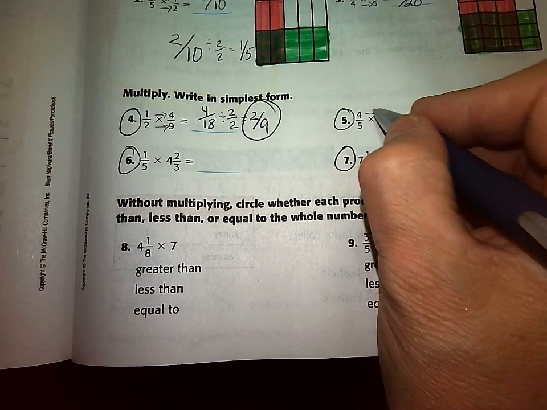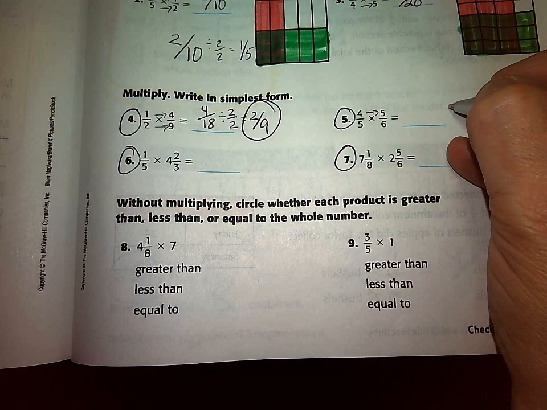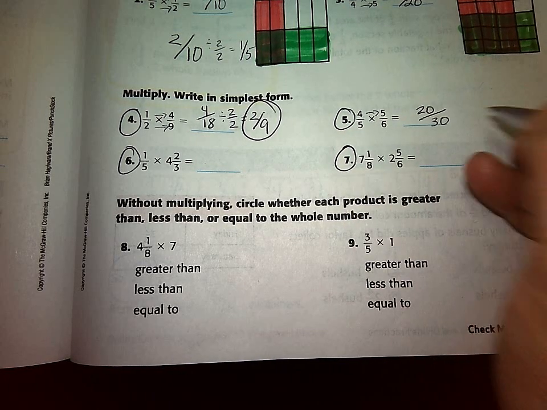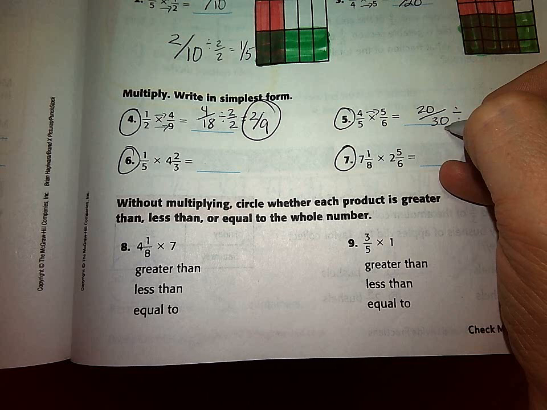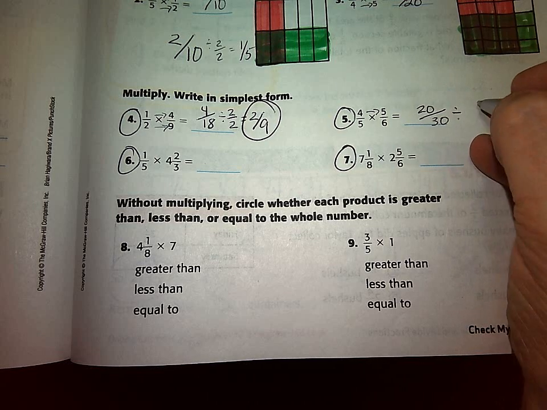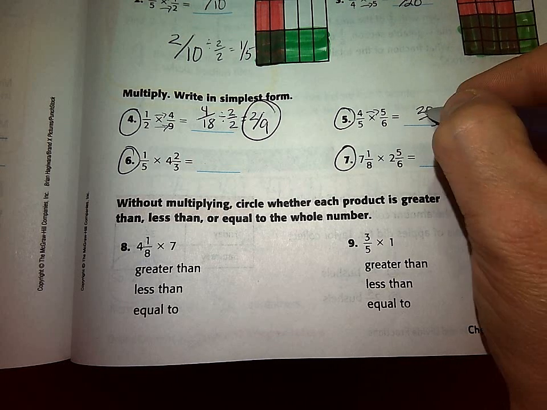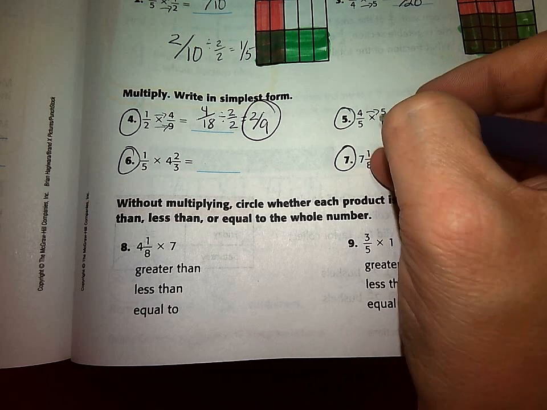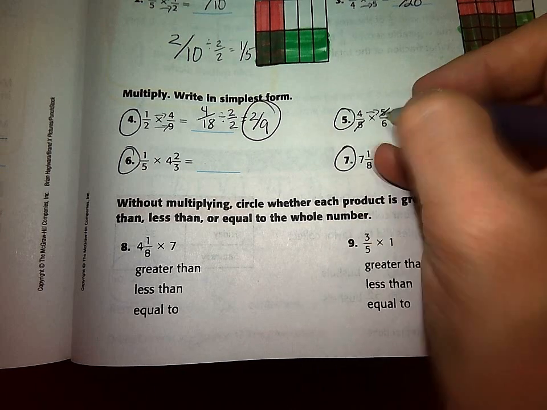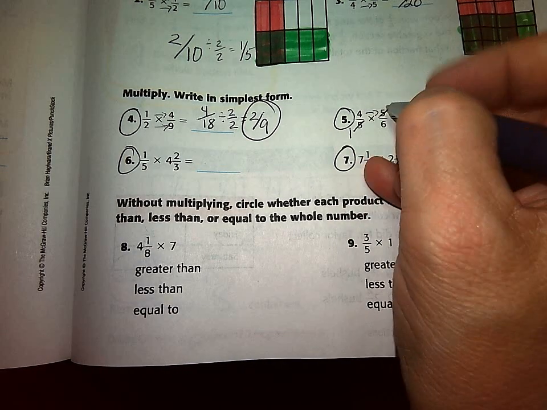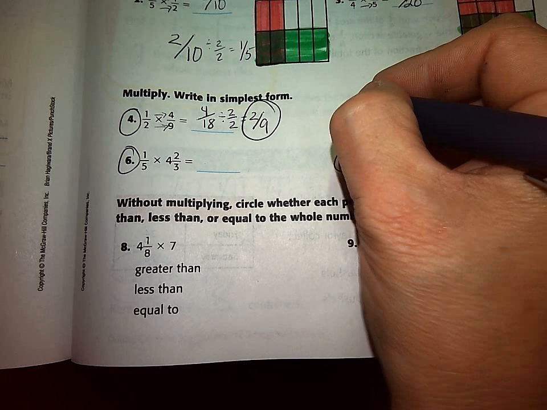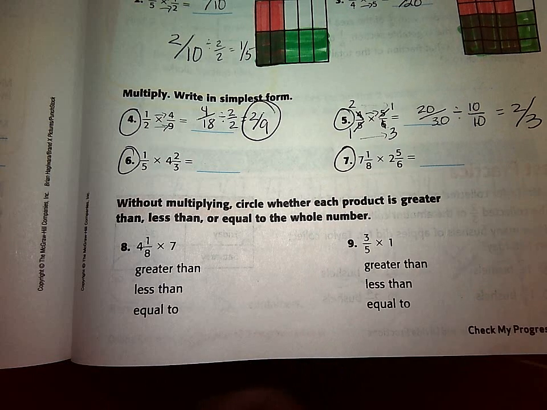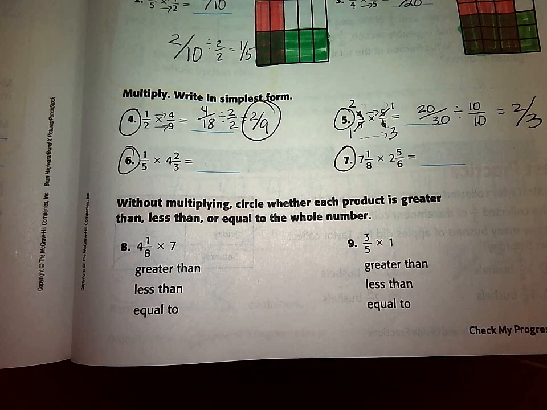Number 5, multiply across the numerator. 4 times 5 is 20. Multiply across the denominator. 5 times 6 is 30. I can divide a 2 out of those. What's the greatest common factor? 10. 20 divided by 10 is 2. 30 divided by 10 is 3. You could also have crossed those 5s off to begin with, and you could have factored out a 2 as well. 4 divided by 2 is 2. 6 divided by 2 is 3. And then you would have had 2/3 if you want to do the simplifying first.